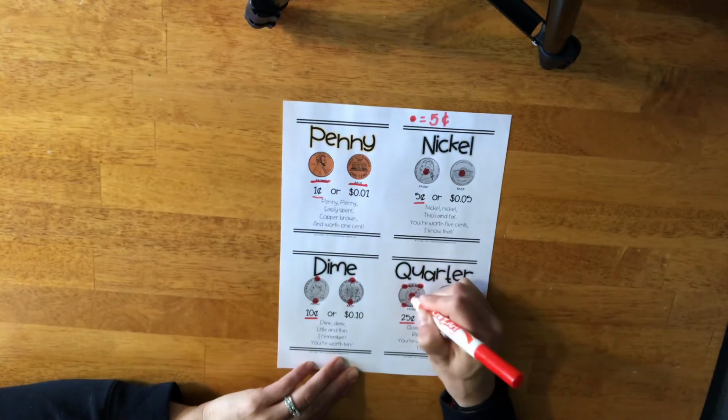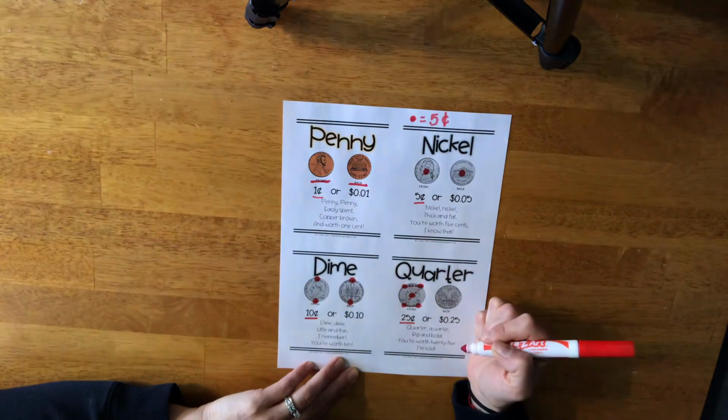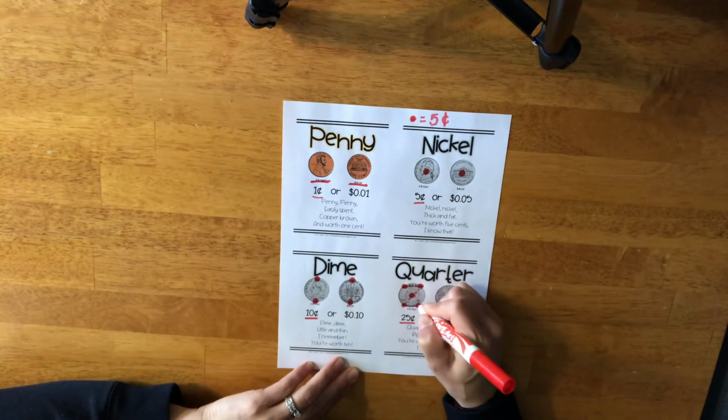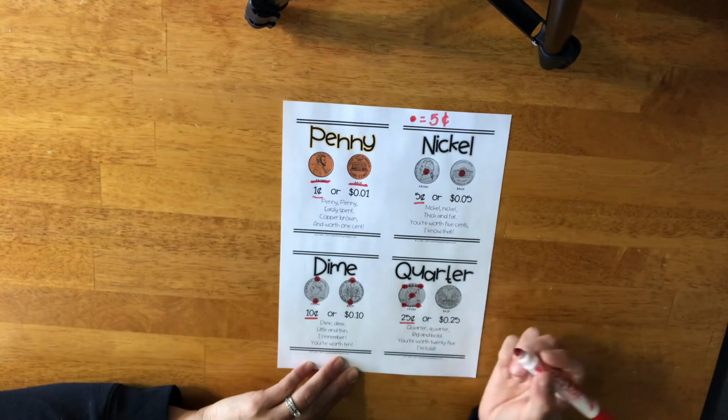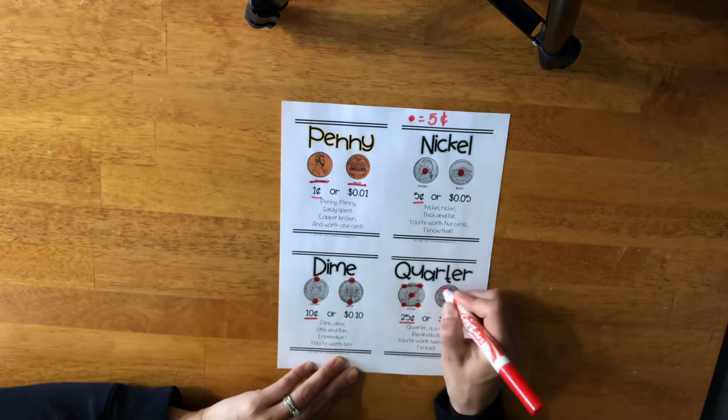5, 10, 15, 20, 25. Make sure you go in that same order every time so you don't forget a touch point. 5, 10, 15, 20, 25. 25 cents.